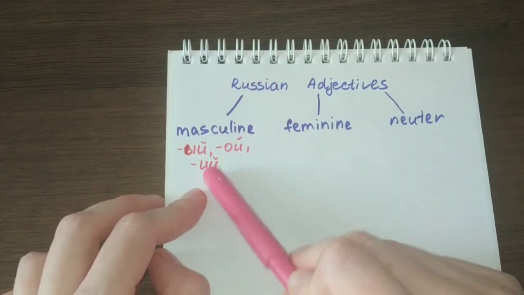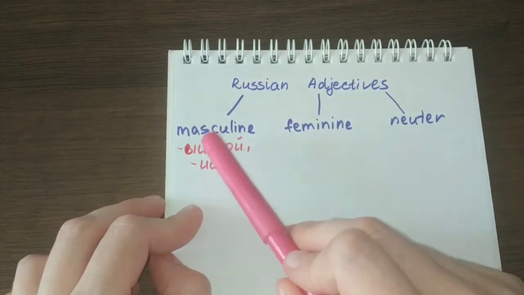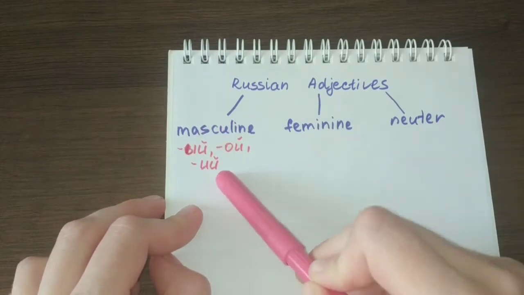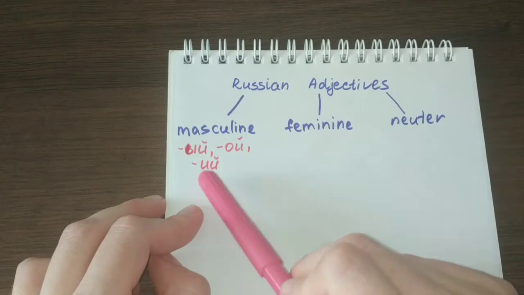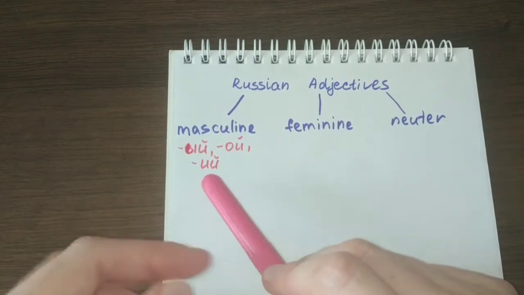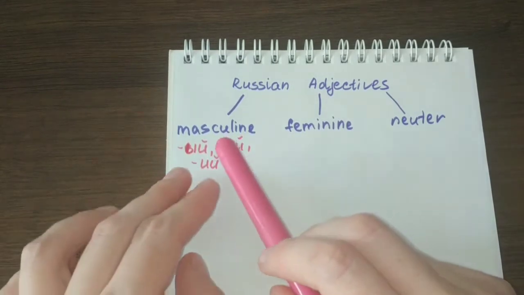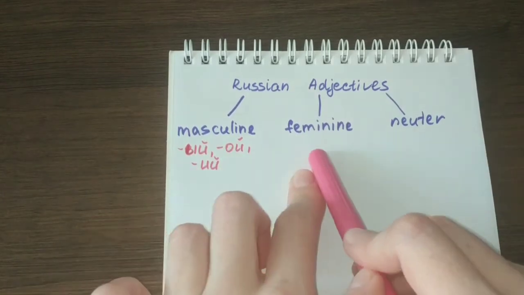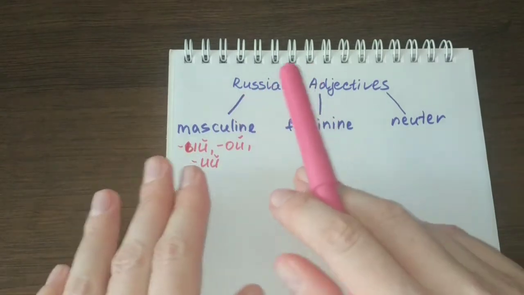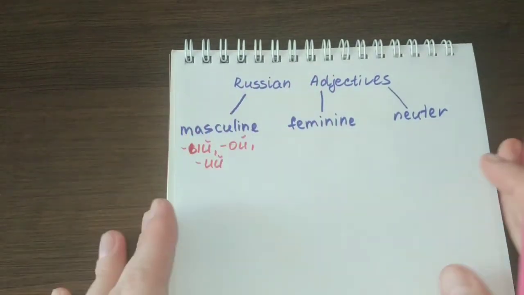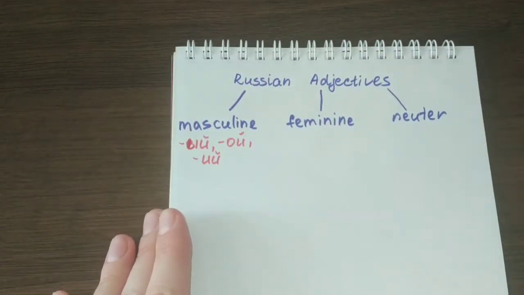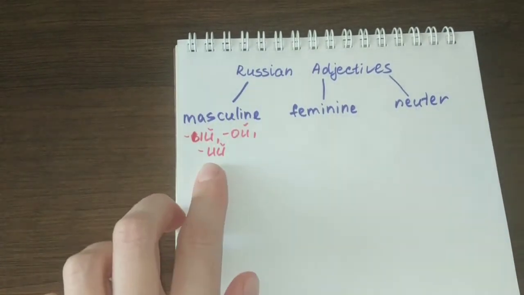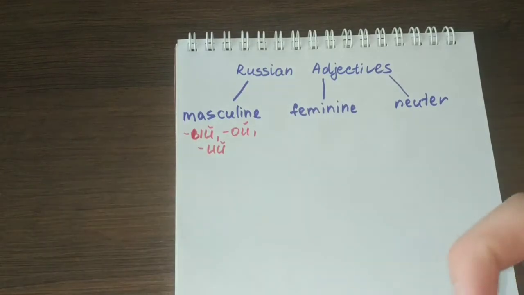Please also take notice that the masculine form of an adjective is the form which you can encounter in the dictionary. It is like a default form, and from this form you can transform an adjective into either feminine or neuter gender. But I'll tell you how to do it further in this lesson. Now let me give you some examples of how masculine gender adjectives in Russian look.